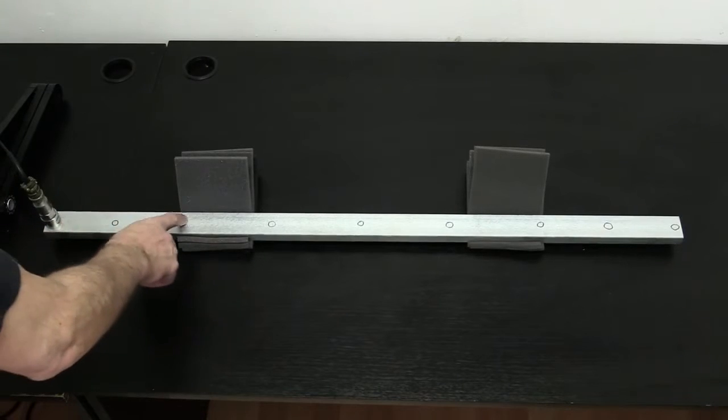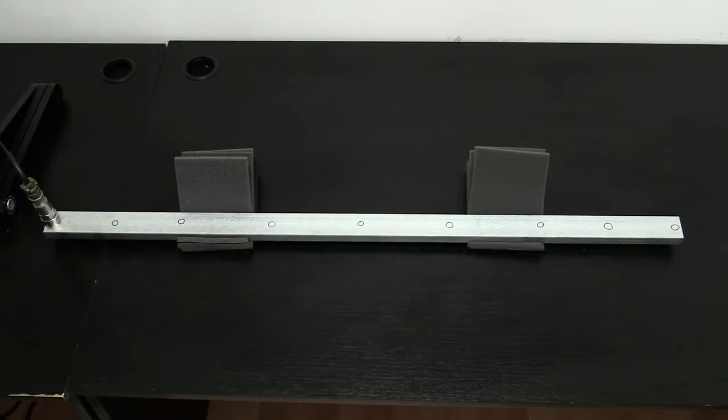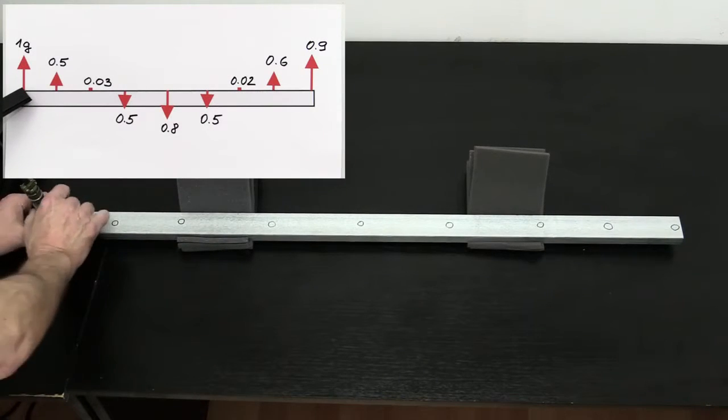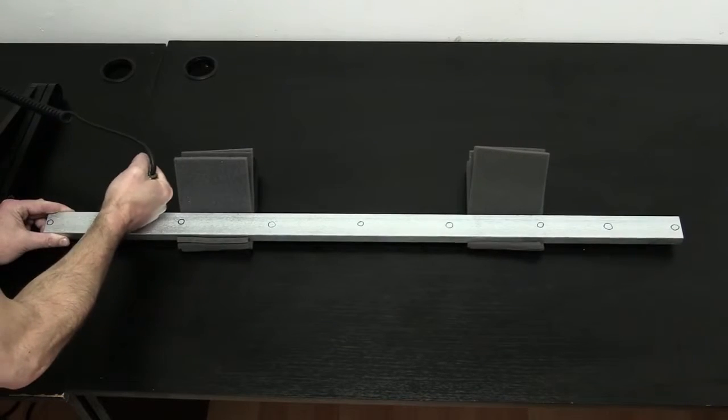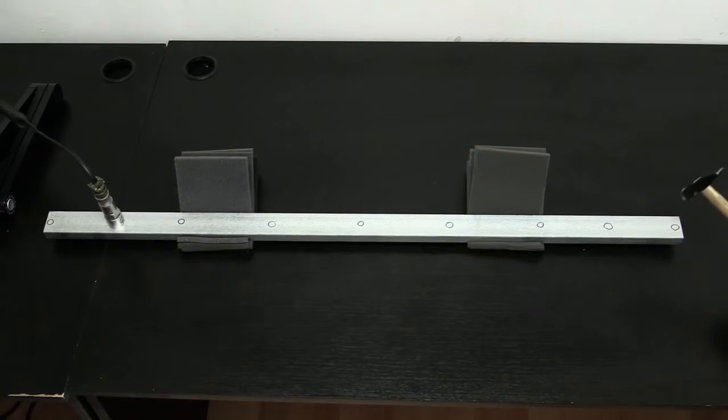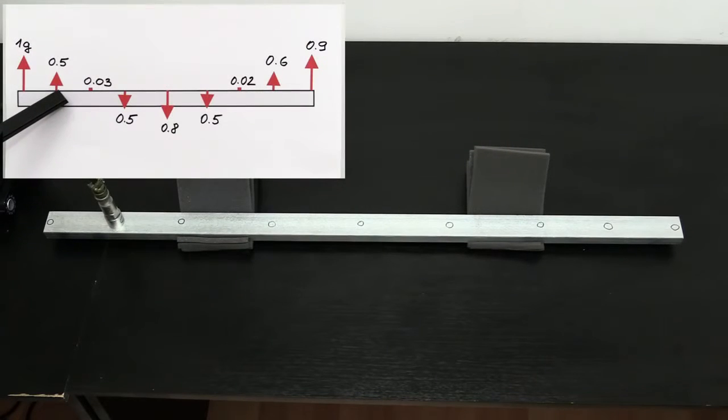Now I mark several points on the beam. The first measurement is with the sensor on point 1. The amplitude on the first natural frequency is 1 G. I draw it to the scheme. Now I move the sensor to point 2 and make a measurement. The amplitude is half G.